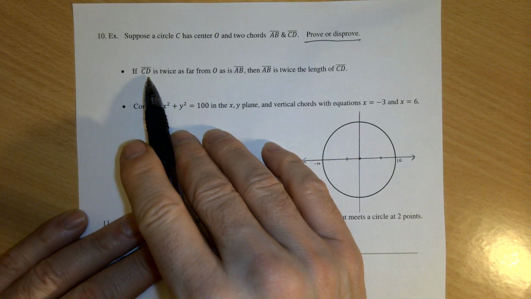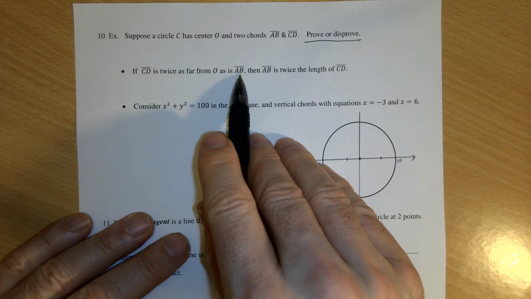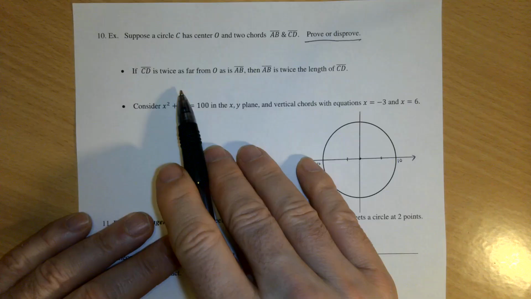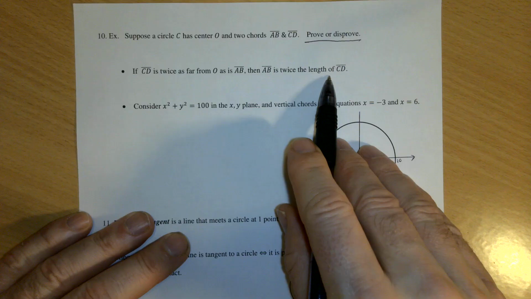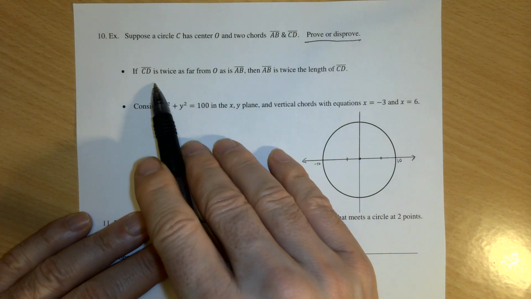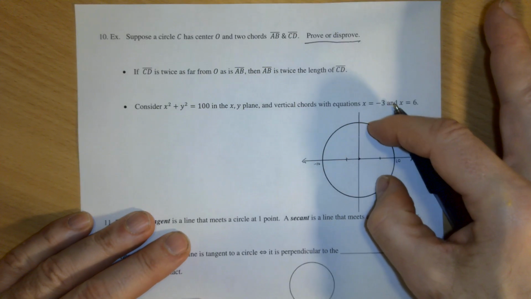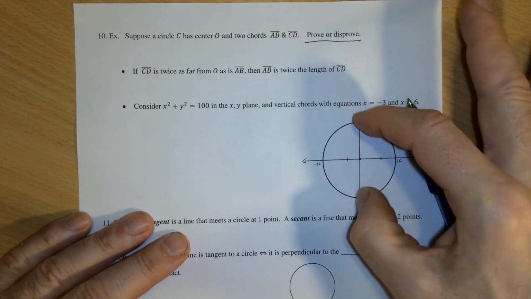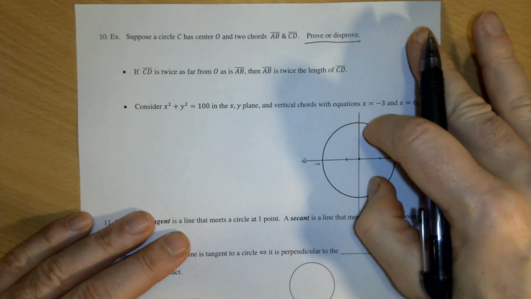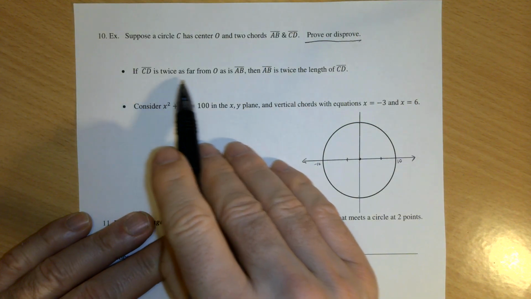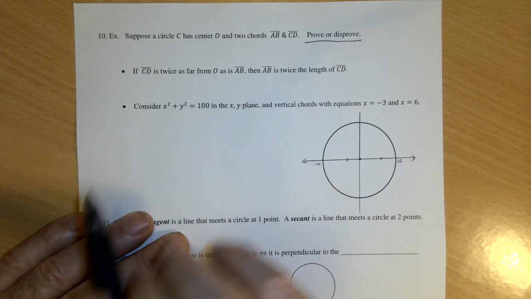If CD, that line segment, that chord, is twice as far from the origin as is AB, then AB is twice the length of CD. Okay, if CD is twice as far away, the farther it gets away, the smaller it gets, right? This chord is the biggest it could get, from here to here, because it's a diameter. As you move away, it gets smaller and smaller. So if CD is twice as far from the origin as AB is, then AB will be twice the length of CD.